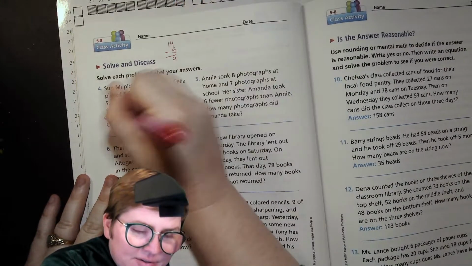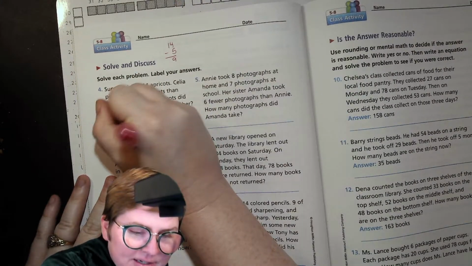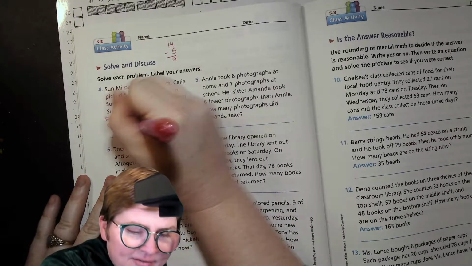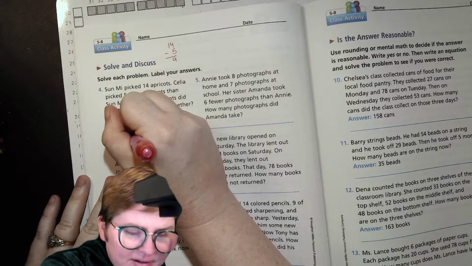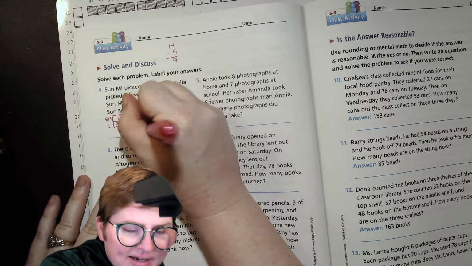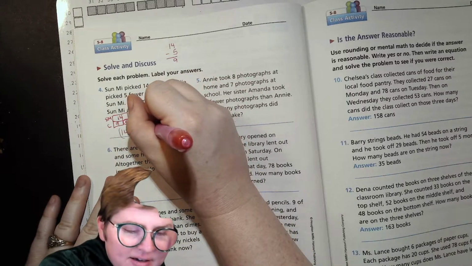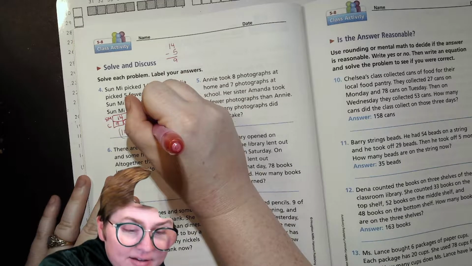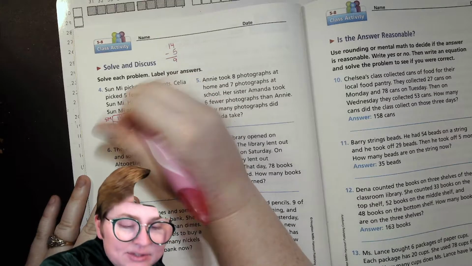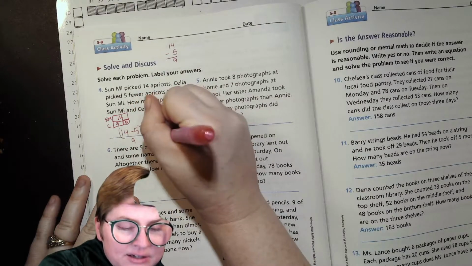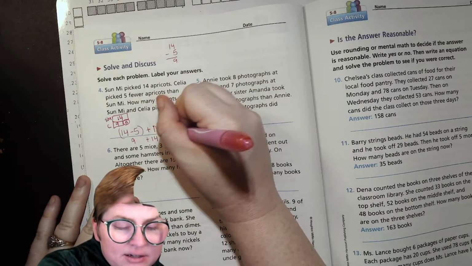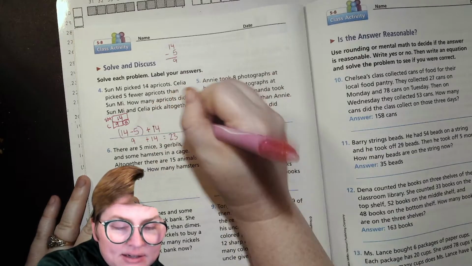So then we're going to do, so here we did 14 minus 5, which was 9, right? And then we're adding the 14, because that's what Sunmi's amount was. So 9 plus 14, that's going to be 23 apricots.